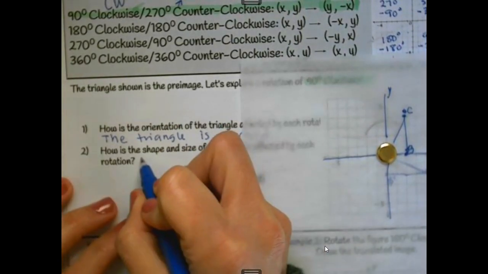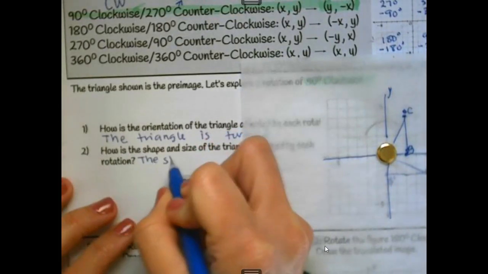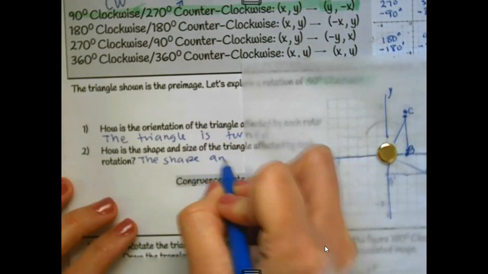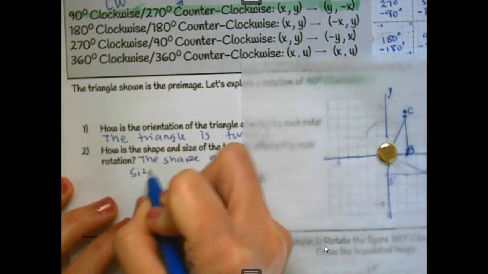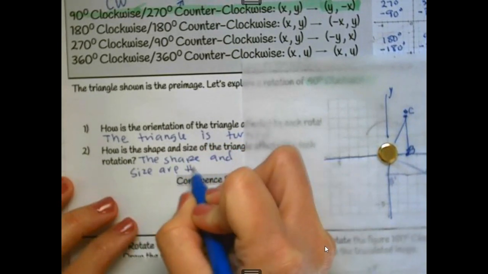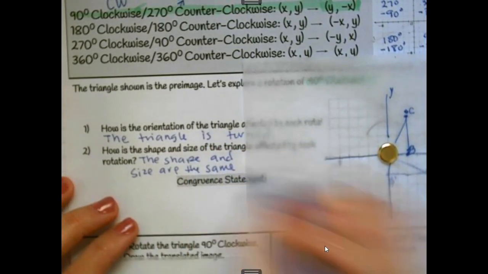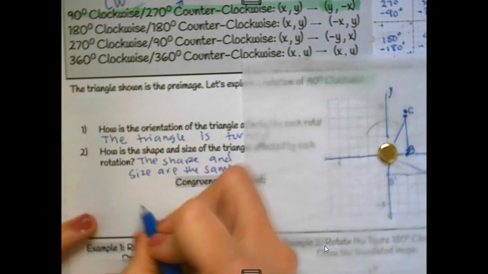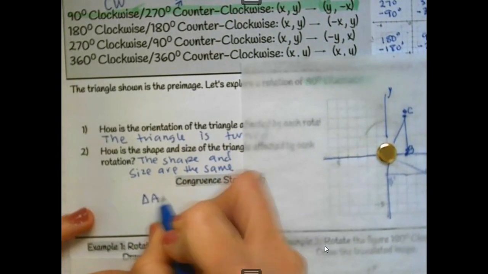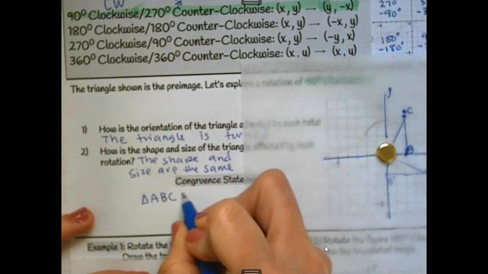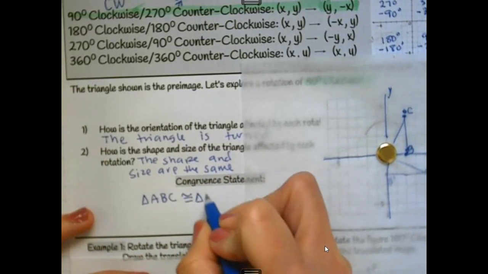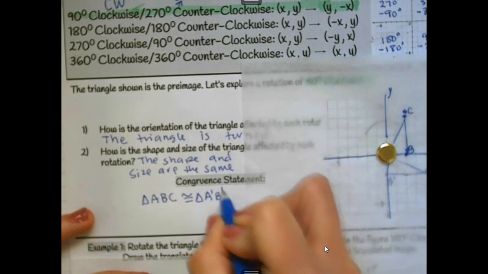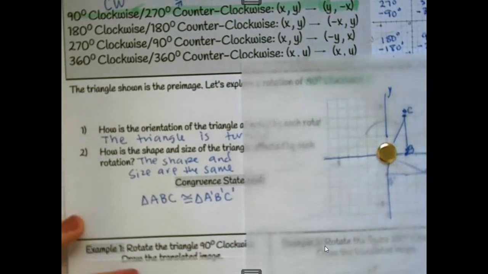So we're going to say that the shape and size are the same. If they're the same, then we can write our congruence statement. Triangle ABC is congruent to triangle A prime, B prime, C prime.